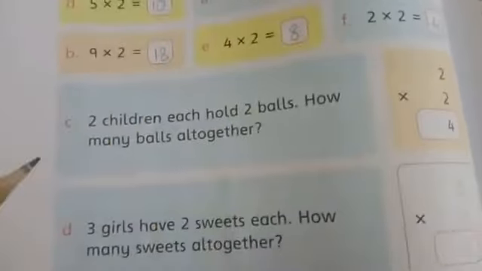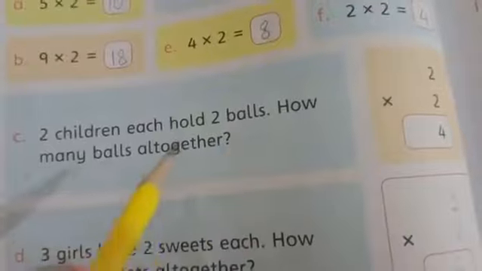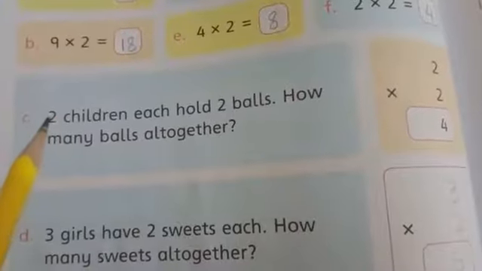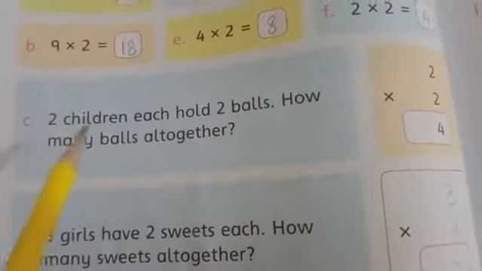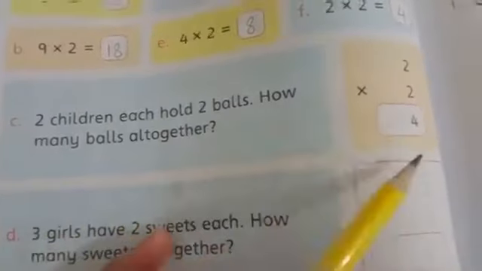Okay. Question number C is 2 children each hold 2 balls. 2 children and each hold 2 balls. How many balls altogether? Okay. When we count multiple things, we multiply. Okay. 2 children, 2 balls, 2 twos are 4.